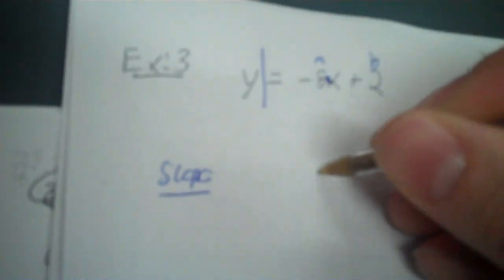Next one, y. Y has to be by itself. Eventually it's not going to be, but today it is. MB. So slope, y-intercept. So the slope is your m, the y-intercept is your b. So the slope's -8. Now you need that to be a fraction, and if it's not, you put a 1 under it. And then +2 is your y-intercept. Now I didn't draw the numbers every time, so where would 2 be on the y line? 1, 2, right there, okay?